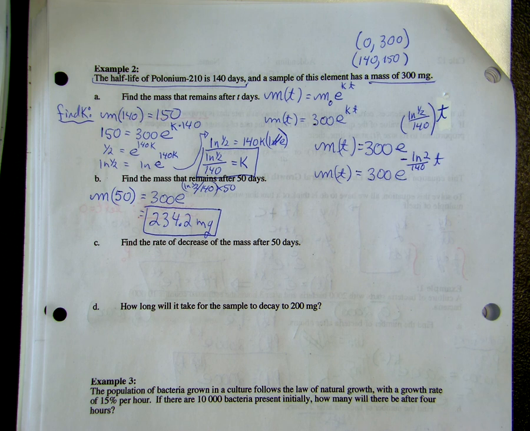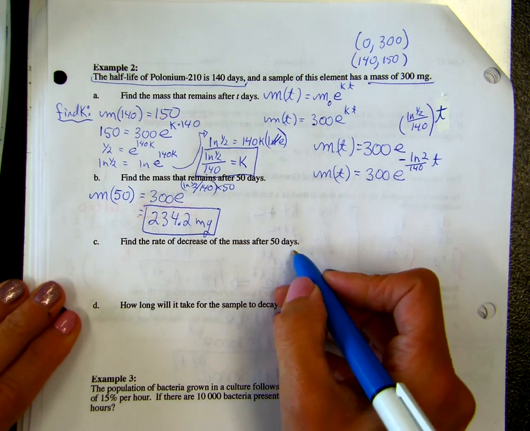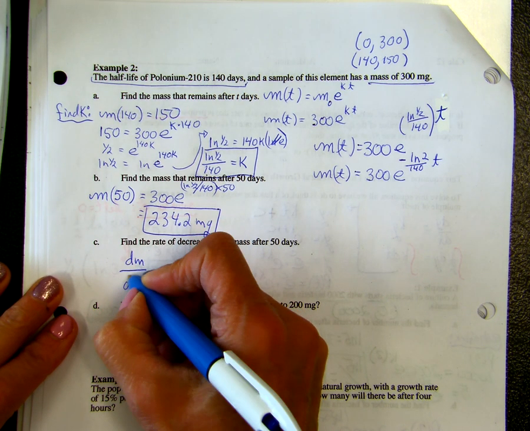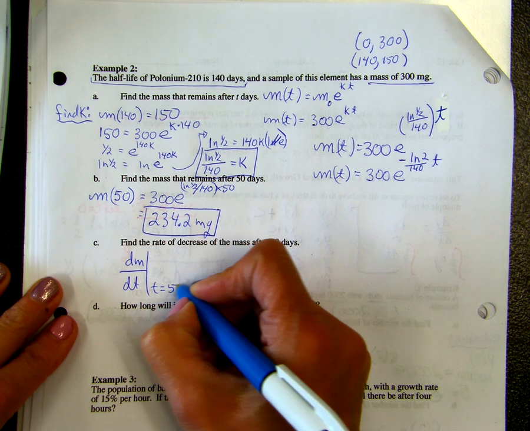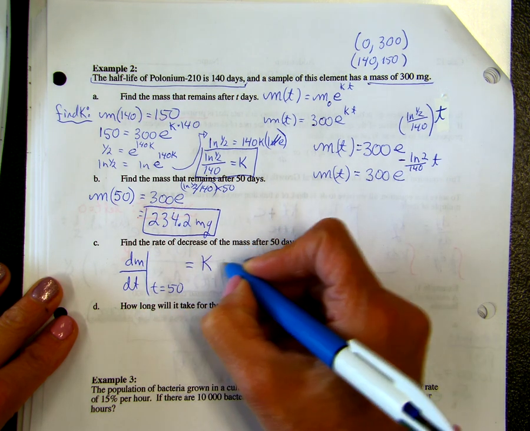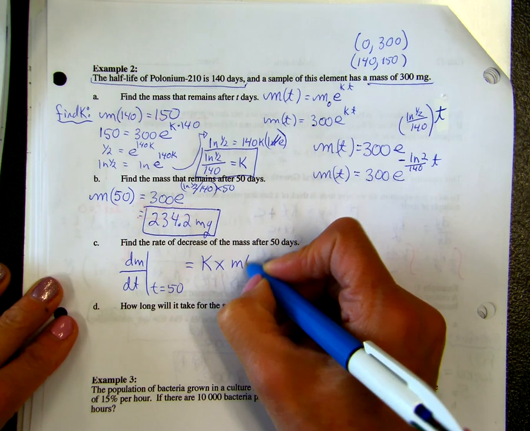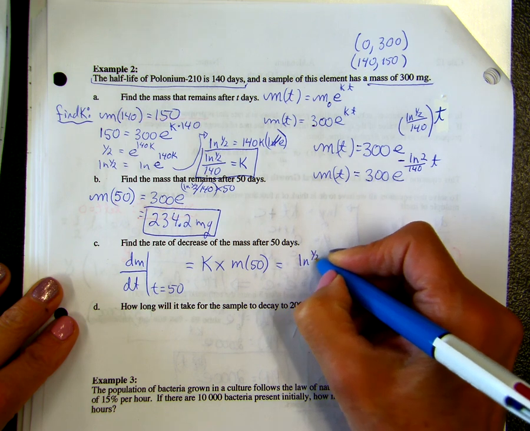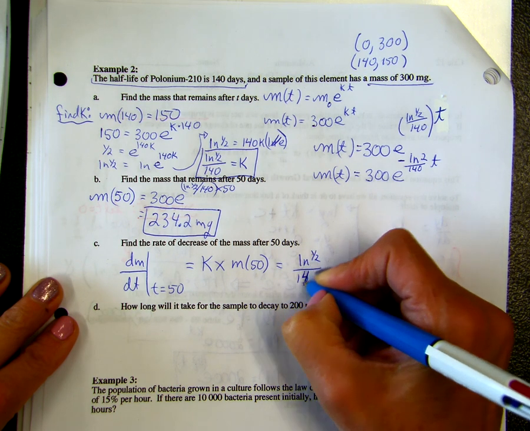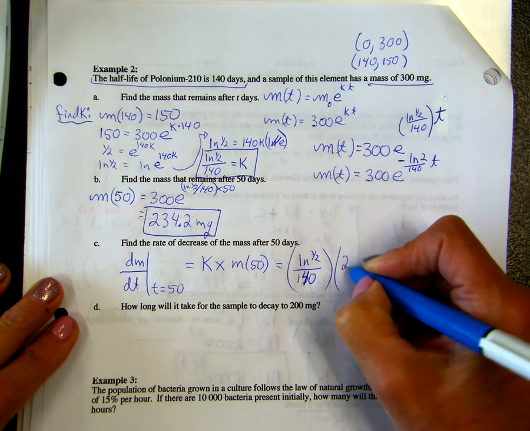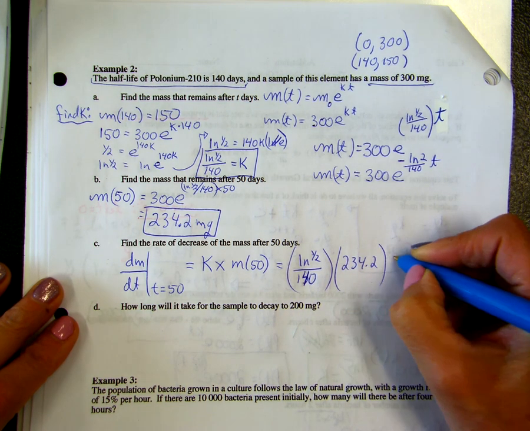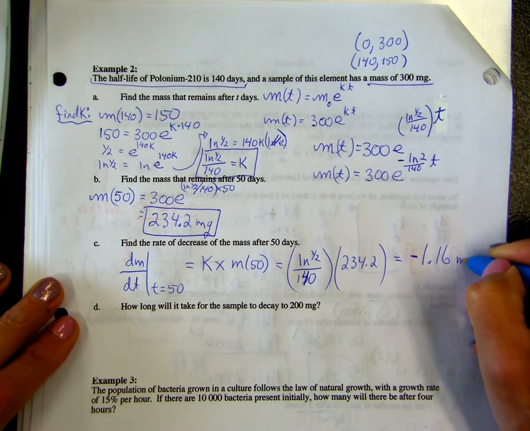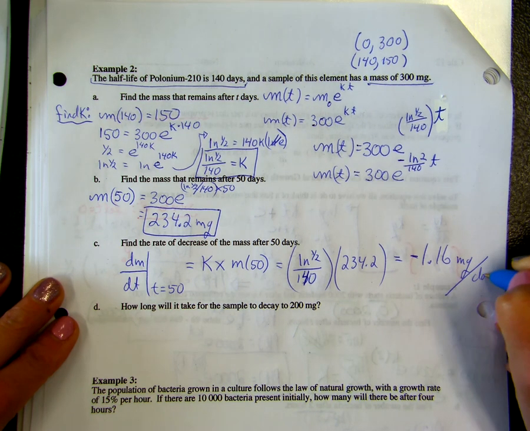Okay, then the next question, find the rate of decrease of the mass after 50 days. That is, what is the change of the mass with respect to time when time is equal to 50? Well, that's just going to be k times the mass at 50, which is going to be ln of 1/2 over 140 times 234.2. And I'm getting negative 1.16. That would be milligrams per day.